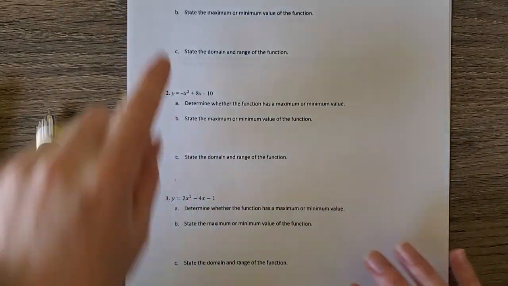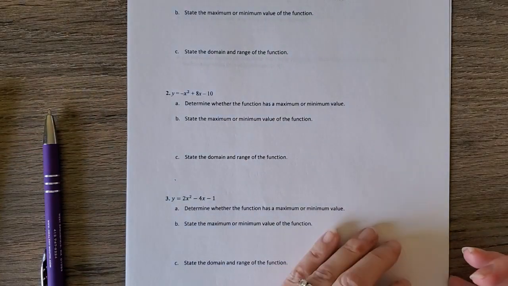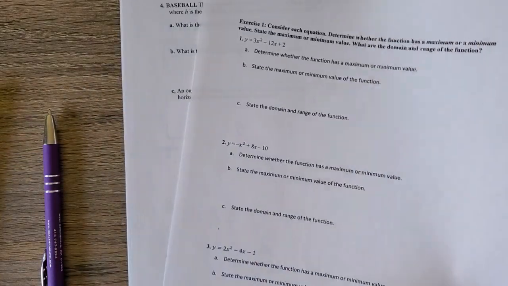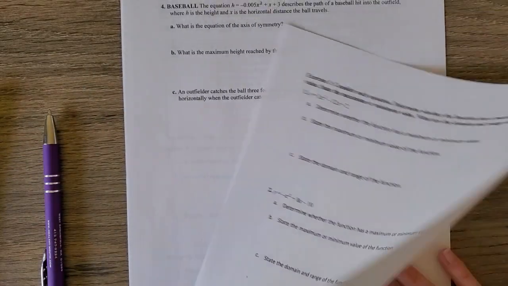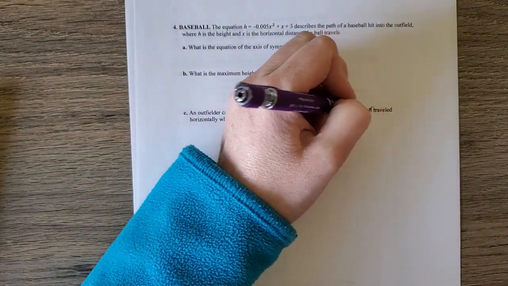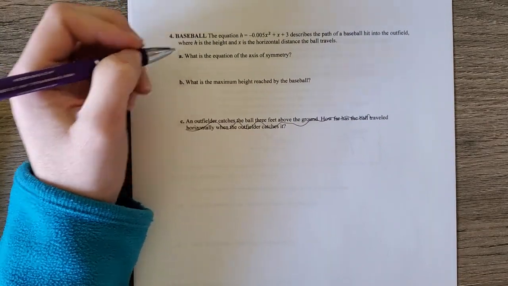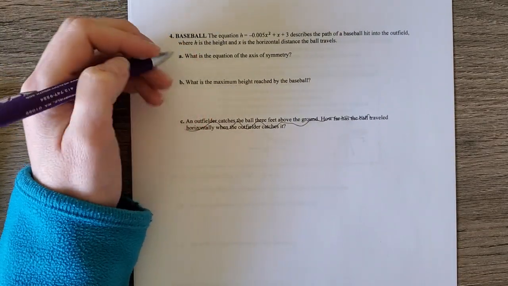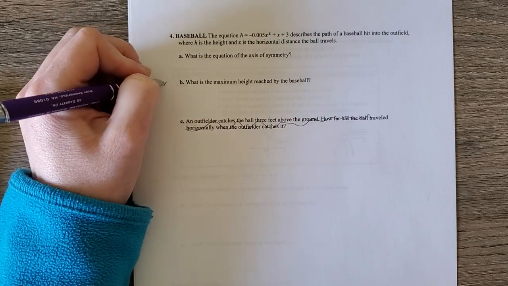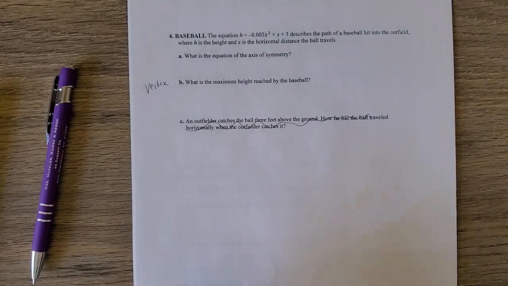Now you're going to do exercise 1, which is the exact same problem. There are 3 of them for you to do, so follow those exact same steps. When you get to number 4, I took away the last part, so don't worry about C. It's the same idea. What is the equation of the axis of symmetry? And then how do you find the maximum height, which would be the vertex? Okay, so you work on the rest of this packet on your own.